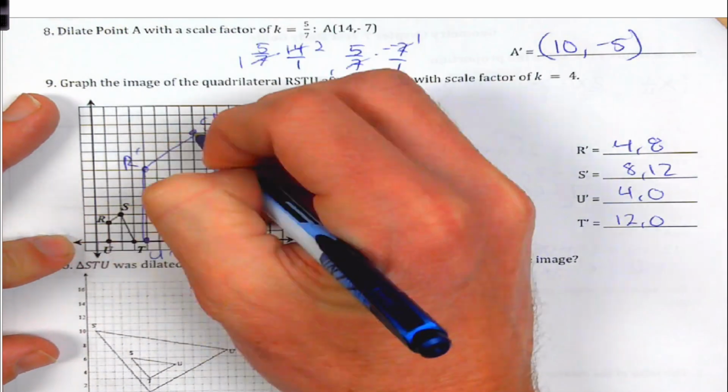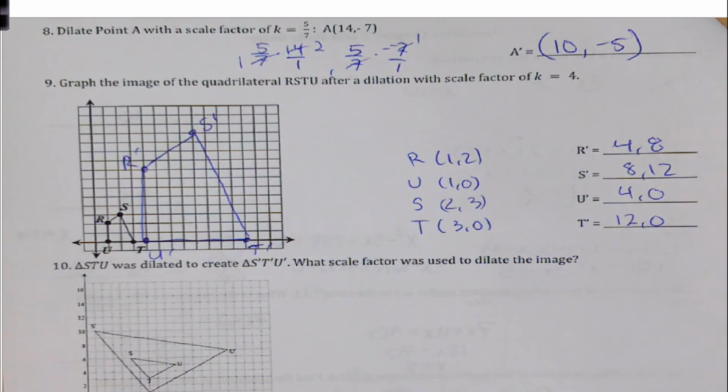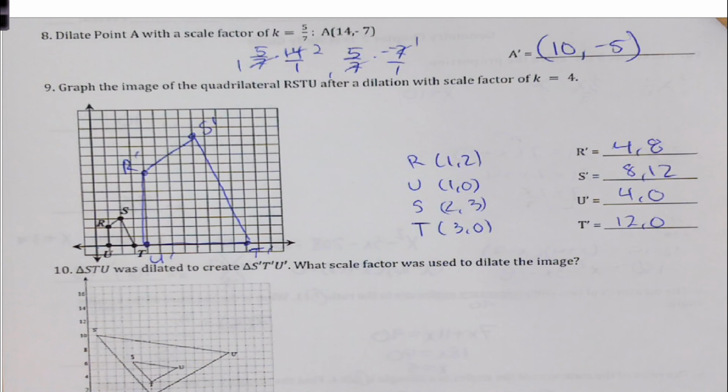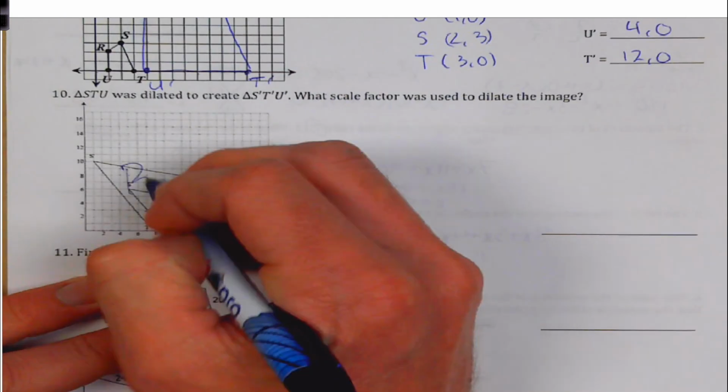Notice it looks like my original shape. It is just much larger, and we're dilating out from the origin. That's why it appears like it's moving away from the origin as we increase it. Number 10, we went over in class that this was a bad problem, so skip it.